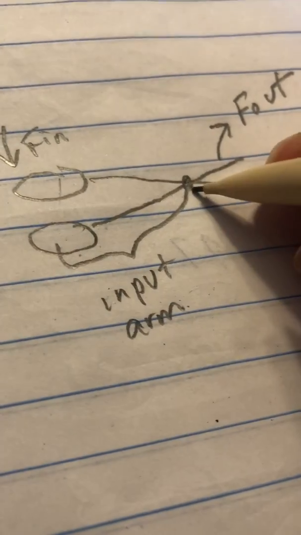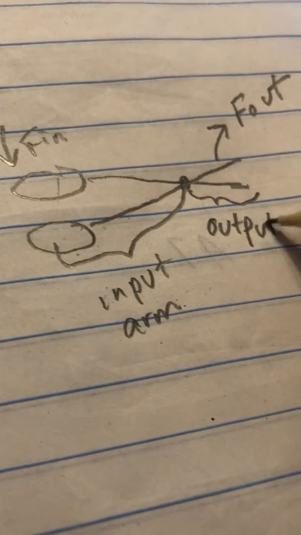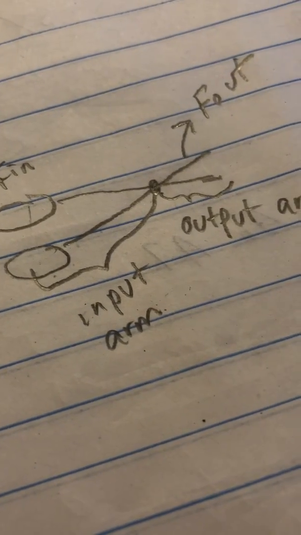And over here is going to be the length of your output arm. Now, a lot of this information is in your online textbook, so I'm just wanting to explain mechanical advantage to you a little bit, but go through that online textbook and it'll help clarify a lot of the questions that you may be having. All right, so we know where things are, right?